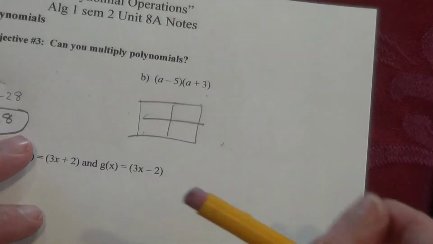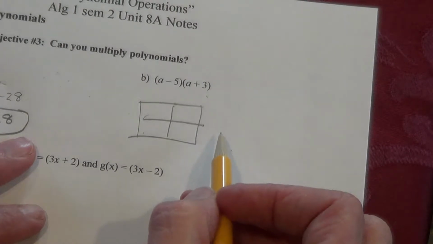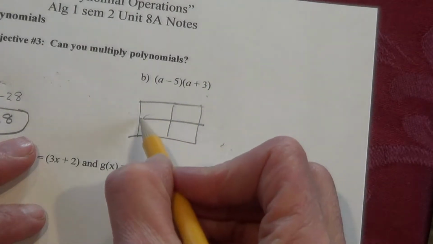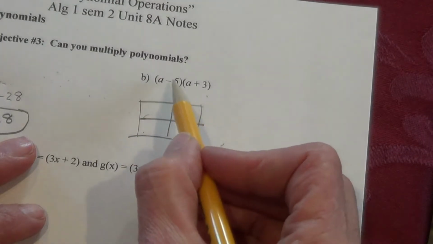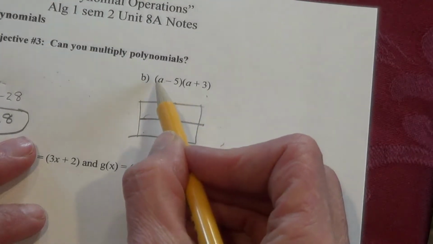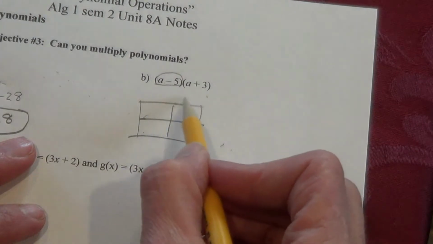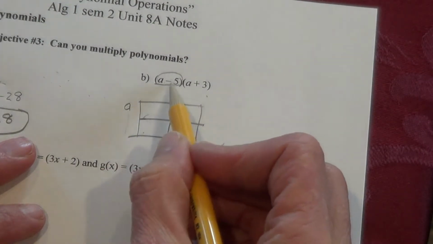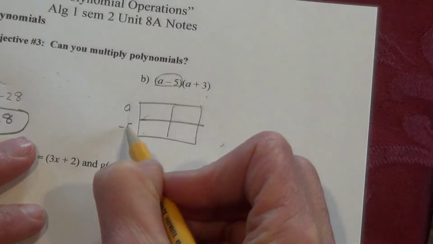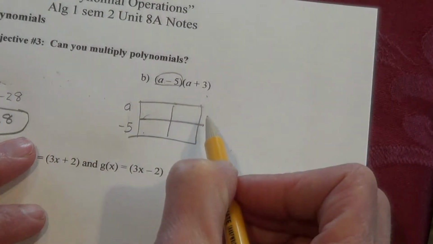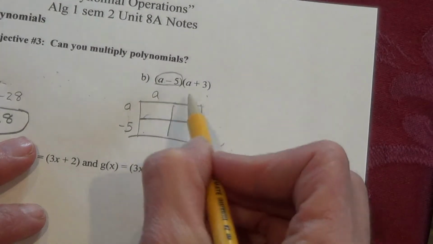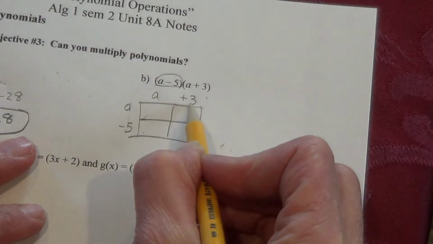Here we're doing the grid method, just to show you another method. I don't care which one you do. Choose whichever one you like the best, or you can alternate between them. We simply write this binomial either on this side of the grid or over on this side. I'm going to choose this side. A minus 5. Make sure you pull that minus in as a negative 5. A plus 3, A plus 3.